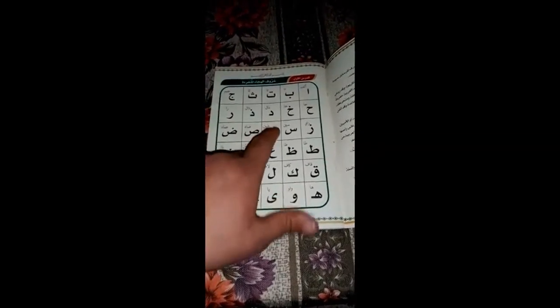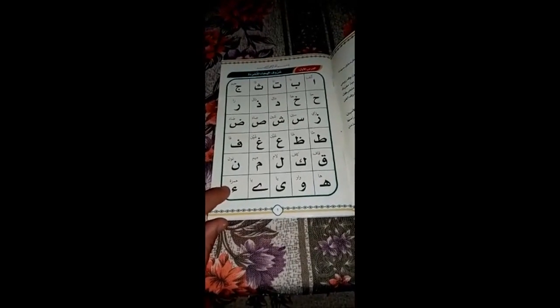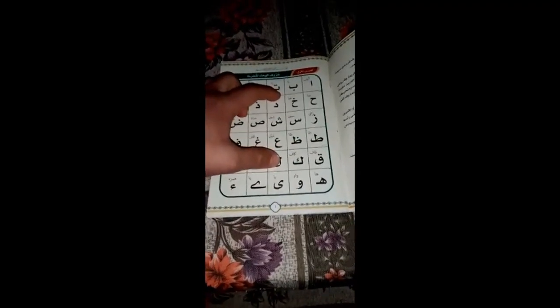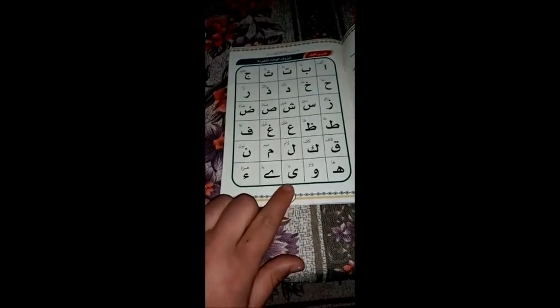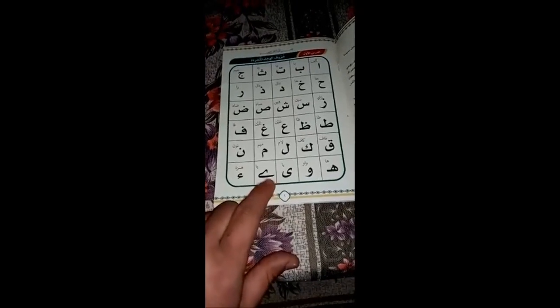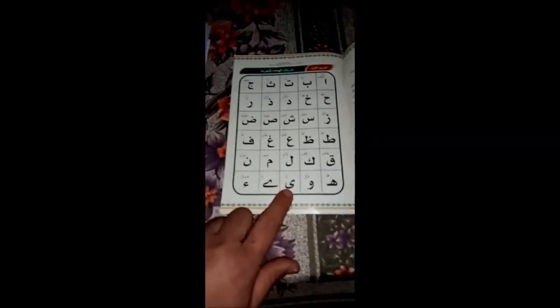When we draw a stick and put the Hamza shape above or beneath it, it becomes Hamza, not Alif. And we will know why we have two kinds of Ya in the next lectures, inshallah.